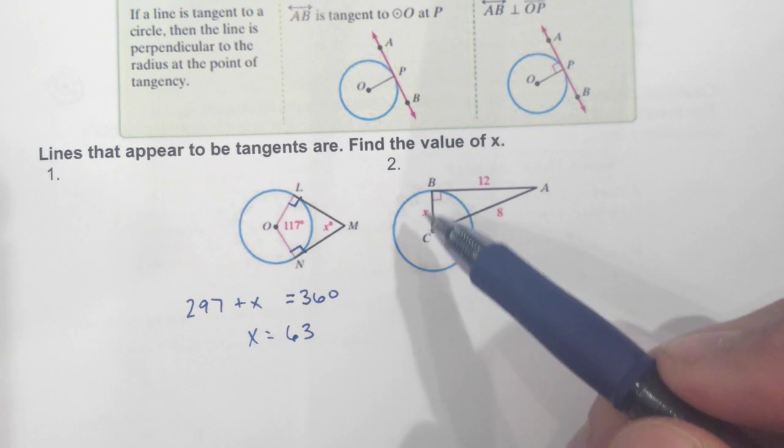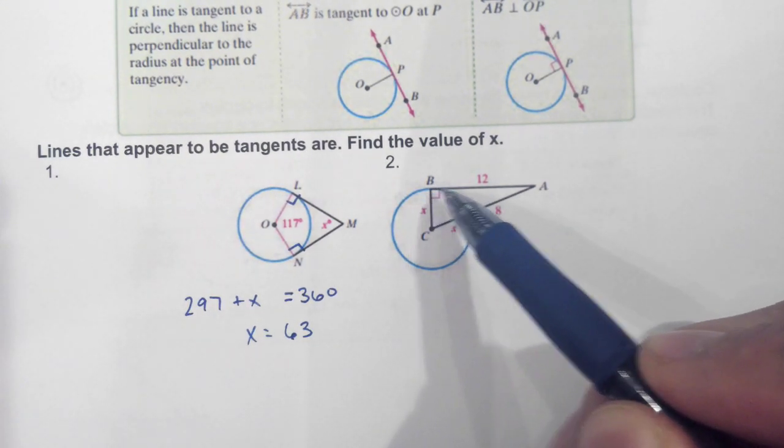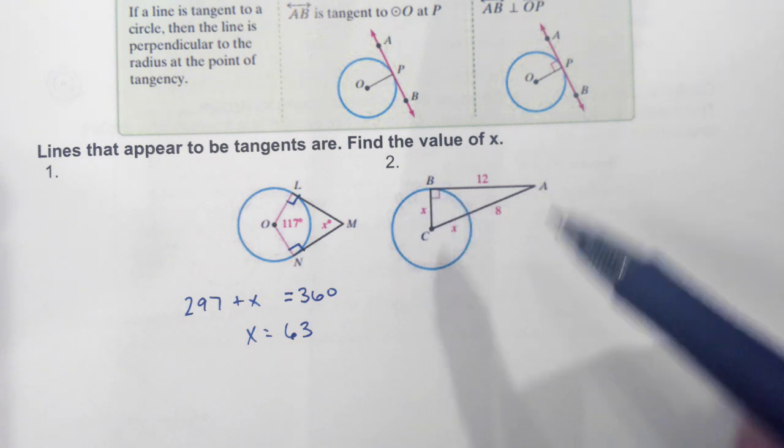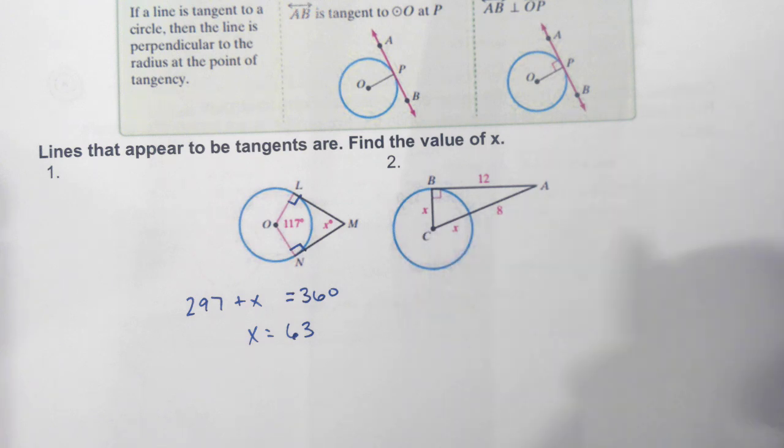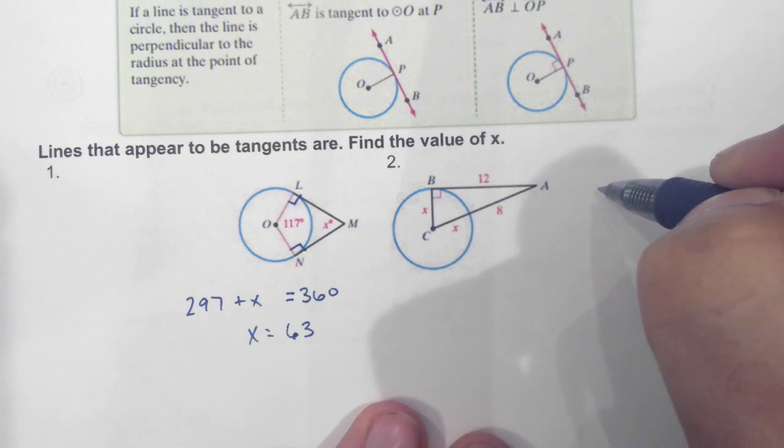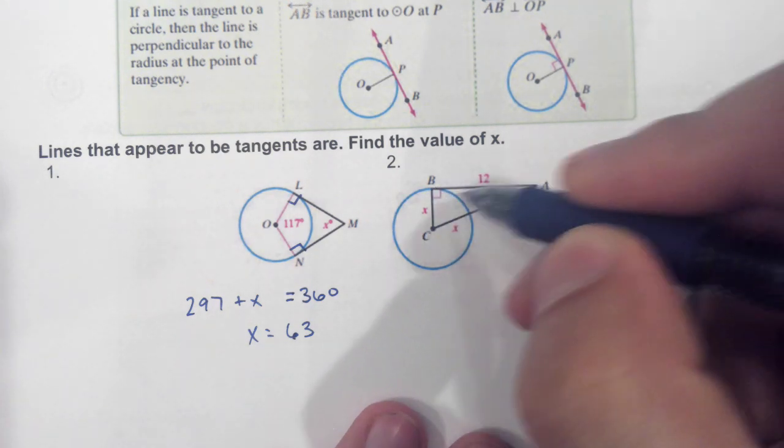Okay. On the next one, I've got my tangent. They already told us the right angle is right there. So look at what we have. We've got a right triangle, really. So we can use the Pythagorean theorem to find x on a right triangle.